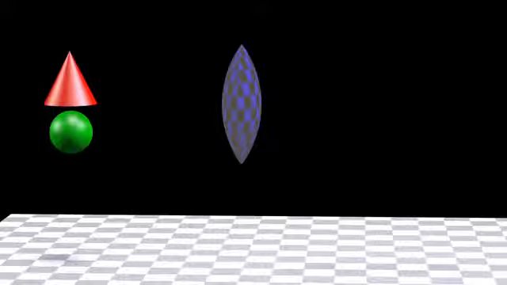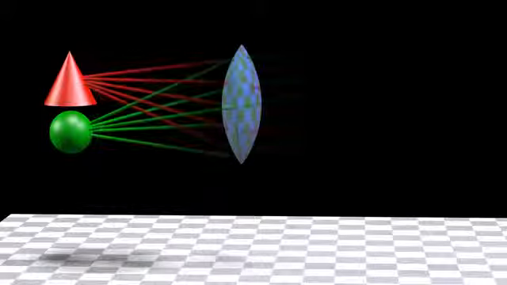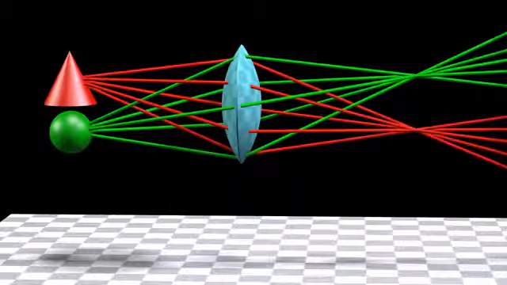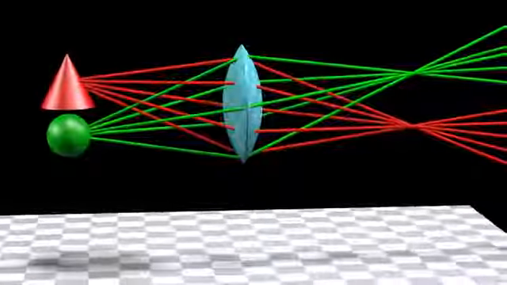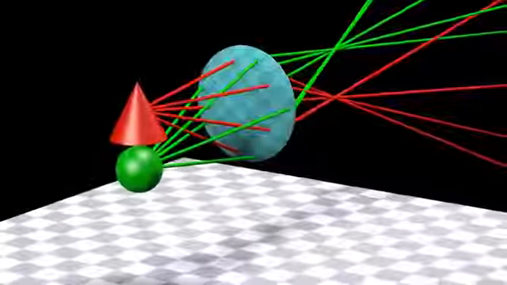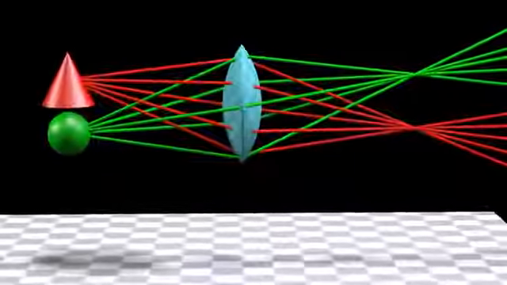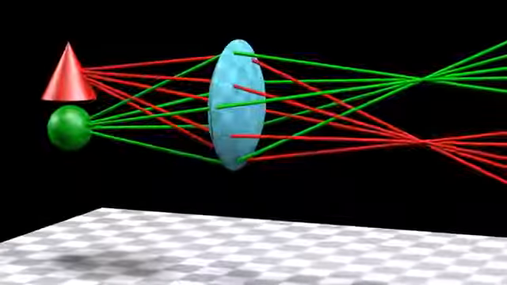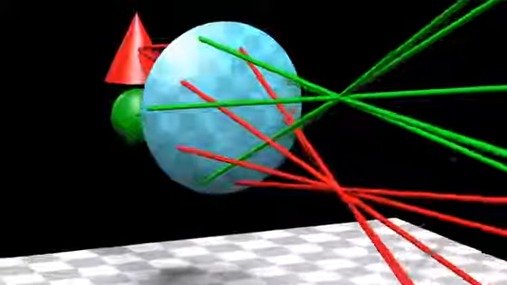Consider the paths of the light beams passing through the lens that come from the objects. The image appears where the light beams appear to be coming from.